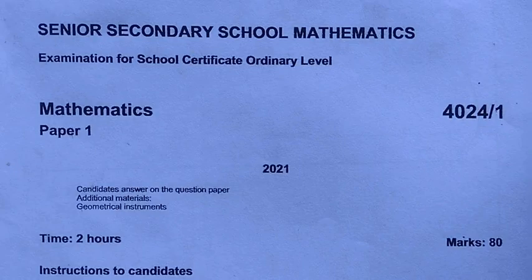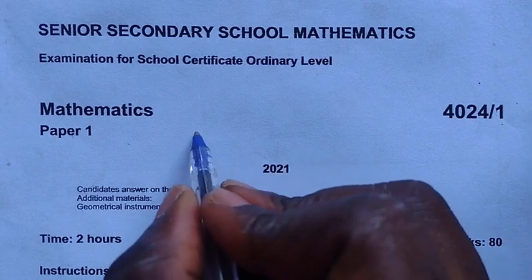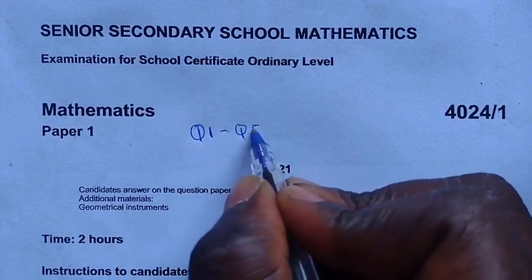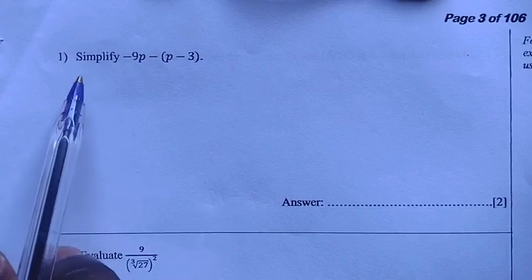So right here with me, I've got mathematics paper 1 for 2021. I want us to go through from question 1 up to question 5. So let's see how we can answer these questions. Alright, so this is our question 1.